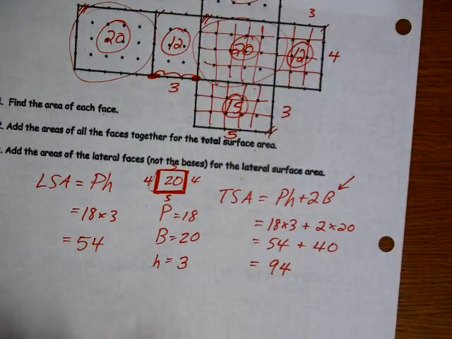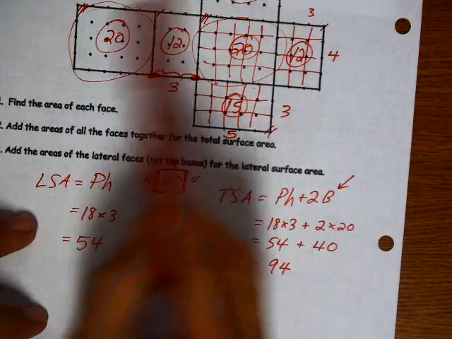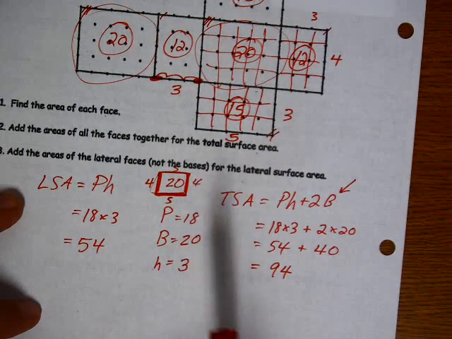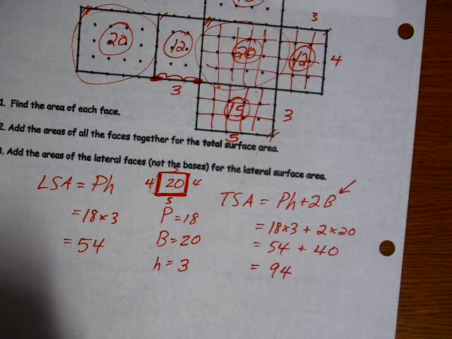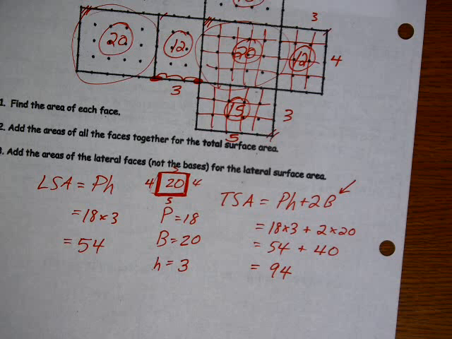So 2 different ways to find lateral and total surface area. One using the net, one using the formulas. And hopefully the more that you work with the formulas, the easier they'll get and the better that you will be at them. Okay, so be ready for this in class, and we will see you then.